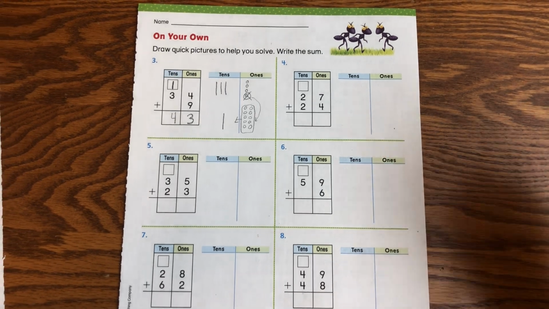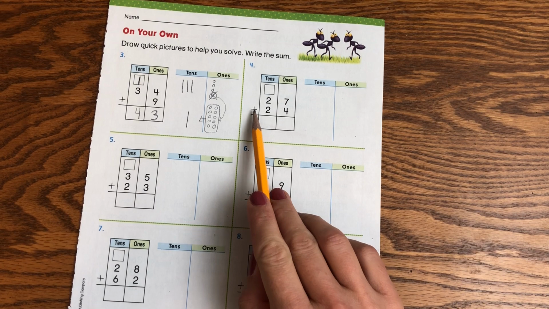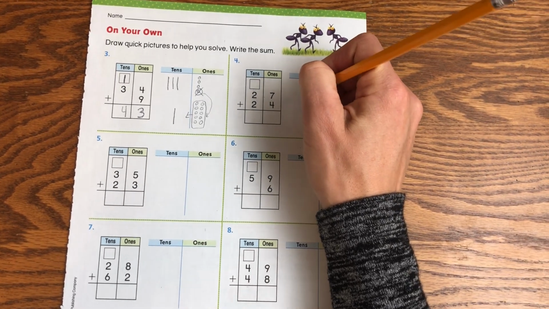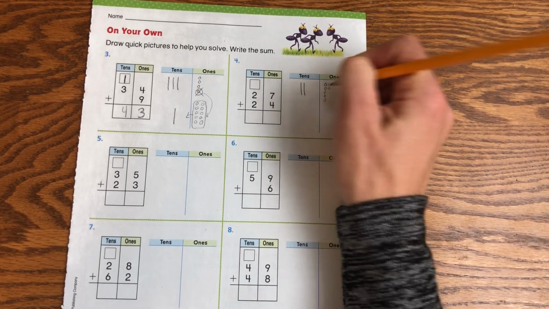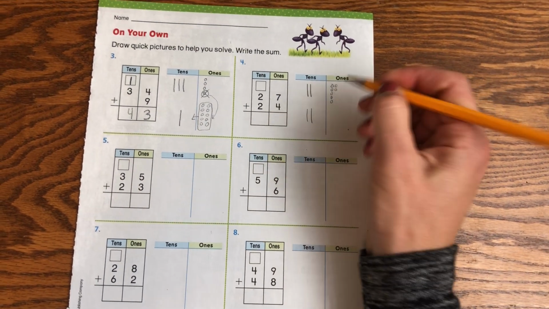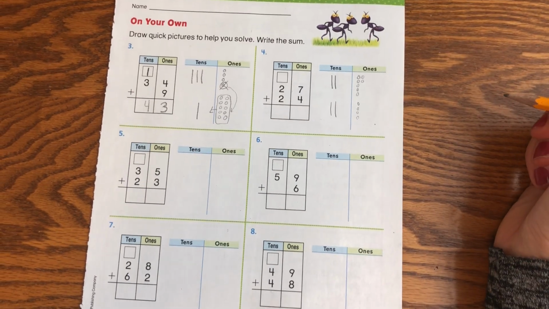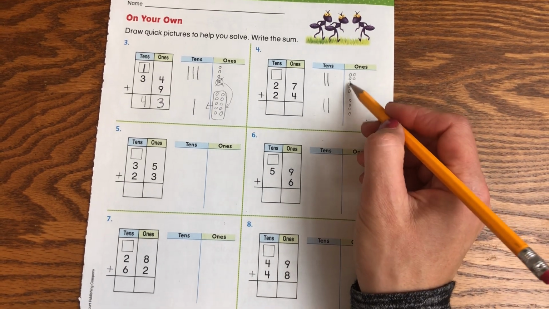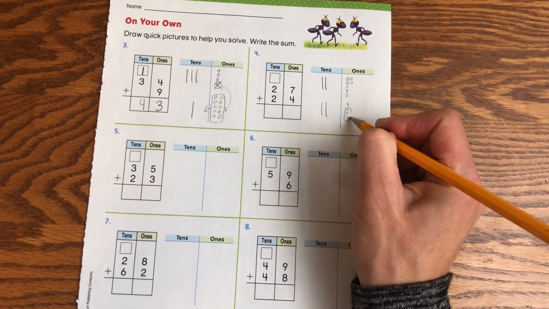Good job. Let's move on. Number 4. Read it with me, please. 27 plus 24. Let's model 27. 20. 1, 2, 3, 4, 5, 6, 7. Now let's model 24. 20. 1, 2, 3, 4. Can I regroup to make a 10? You bet I can. I have 7 here. 8, 9, 10. I need 3 more to make a 10.